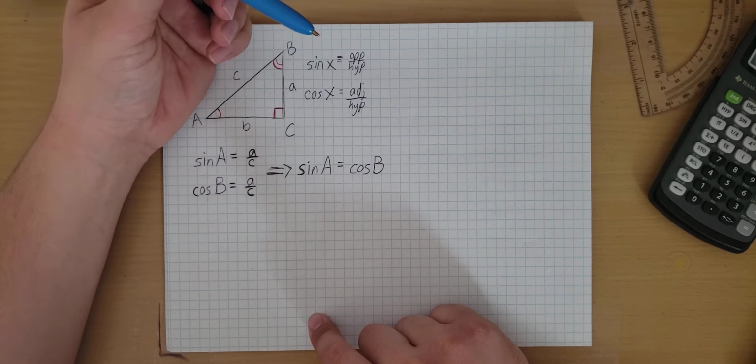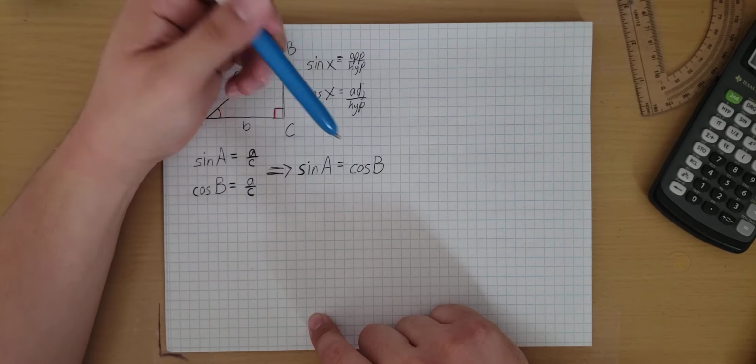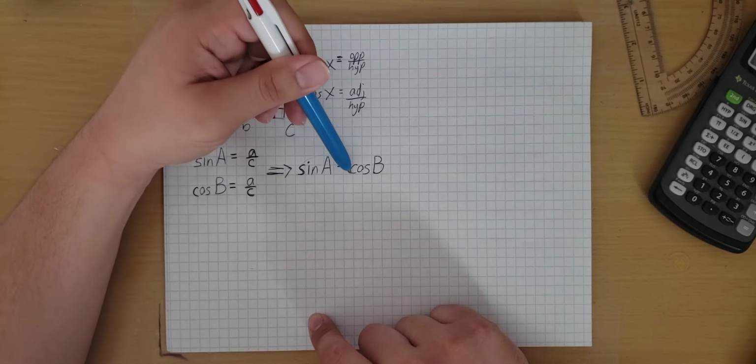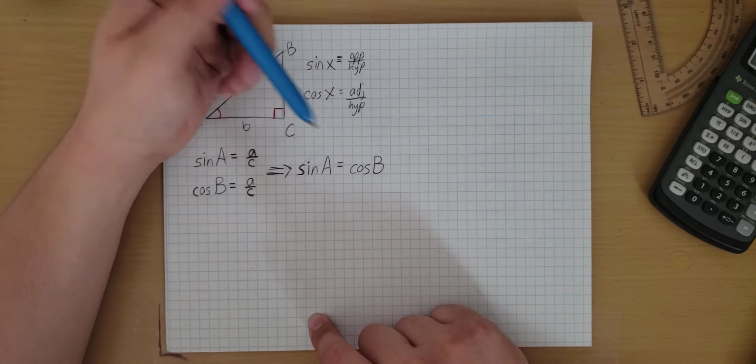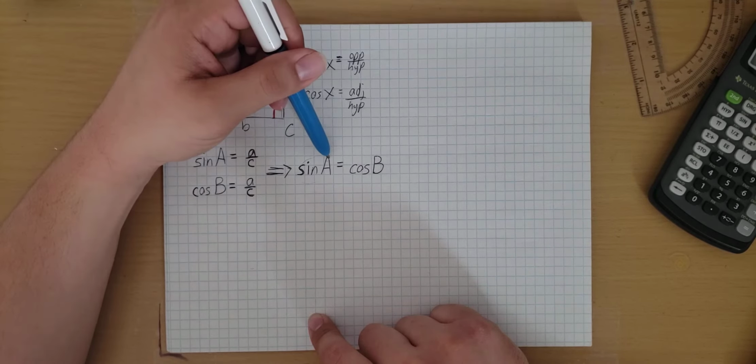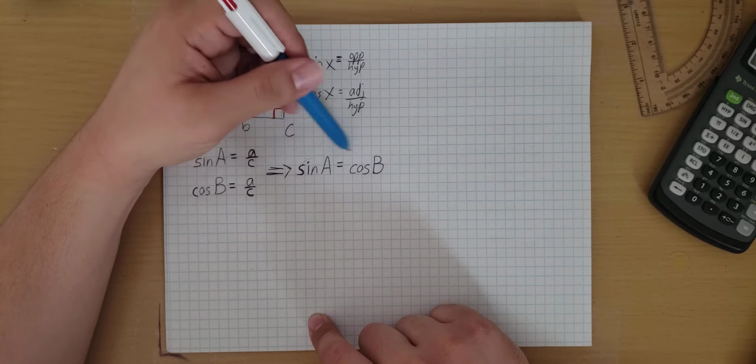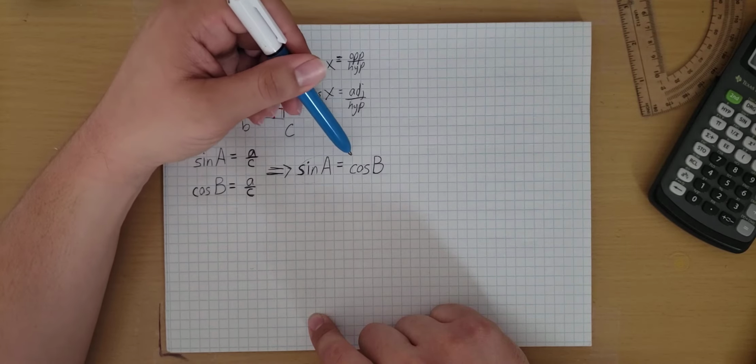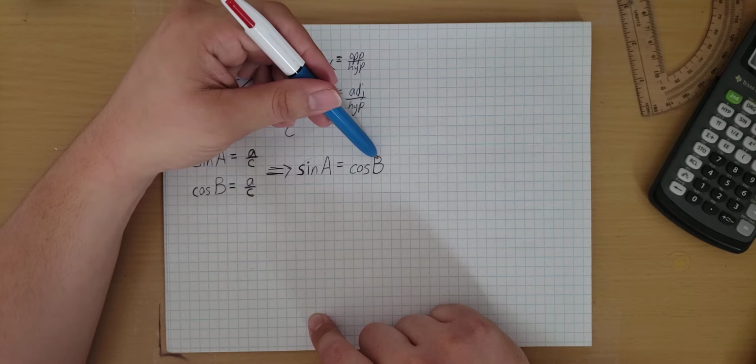That's not the case at all. What this is telling us is that the sine of angle A is equal to the cosine of angle B. Okay, so once again, this relationship does not necessarily tell us that angle A is equal to angle B.